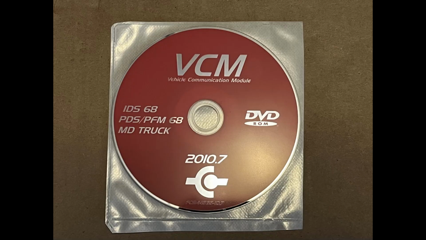My vehicles are older, but I think version 68 goes up to about 2010. Versions 72 and 74 should go higher. Maybe 2012. Not 100% sure on that.